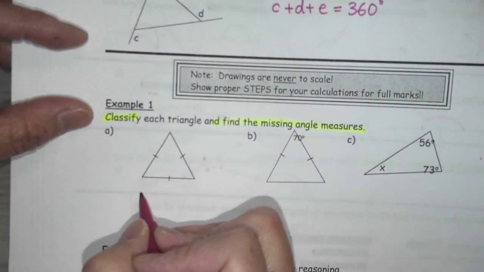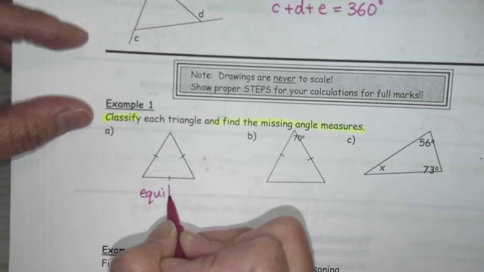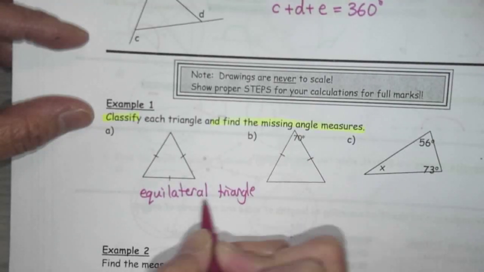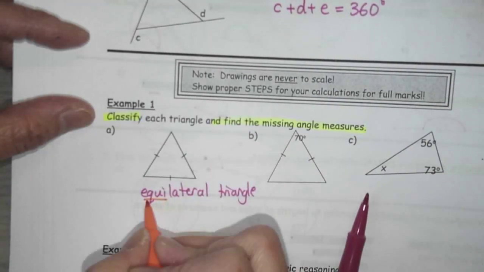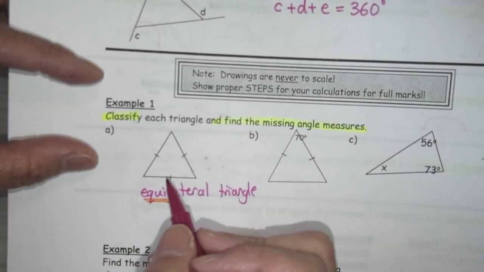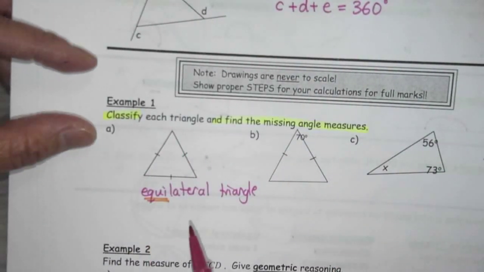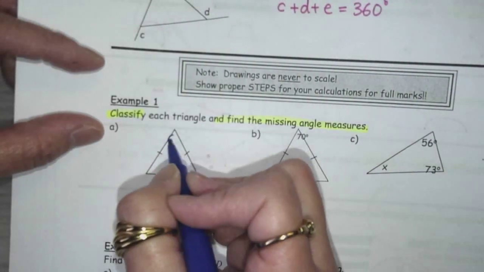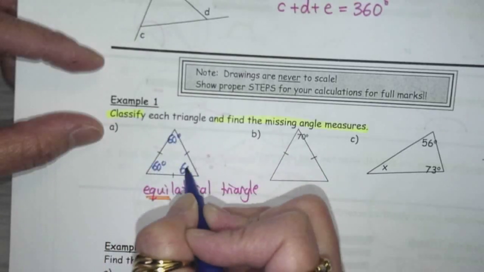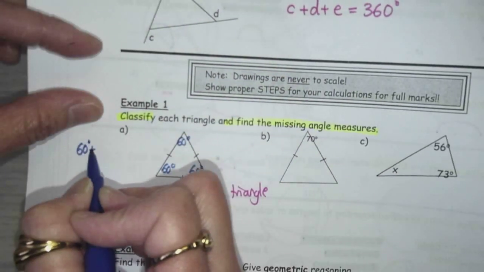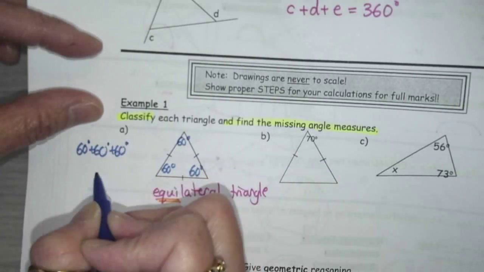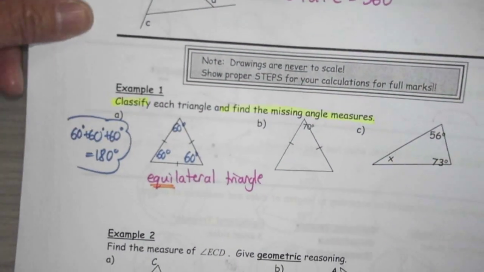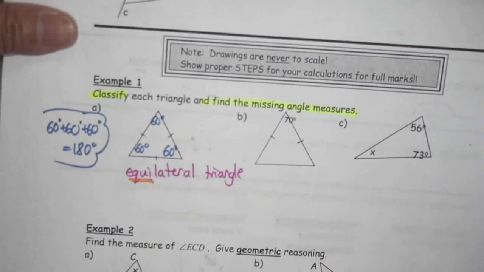So if all three are the same, this is called an equilateral triangle, which means equal. So it comes from the word equal, equilateral. All three sides are the same. If all three are the same, then that means that all of the angles have to be the same. And to add up to 180, it has to be 60, 60, 60, because we know that 60 plus 60 plus 60 equals 180 degrees. Okay, so we found all the measures.